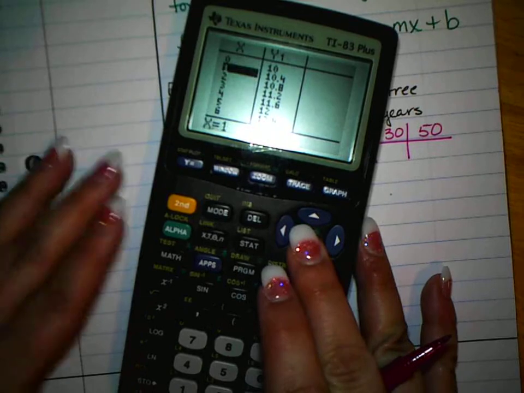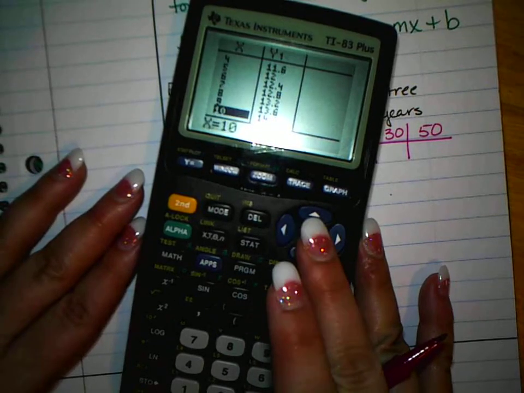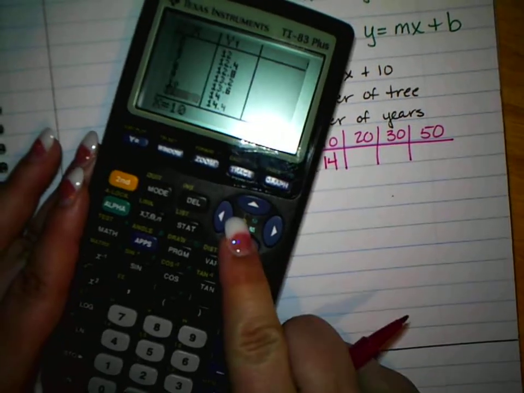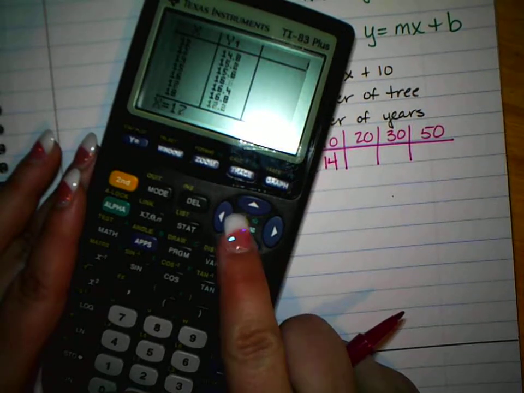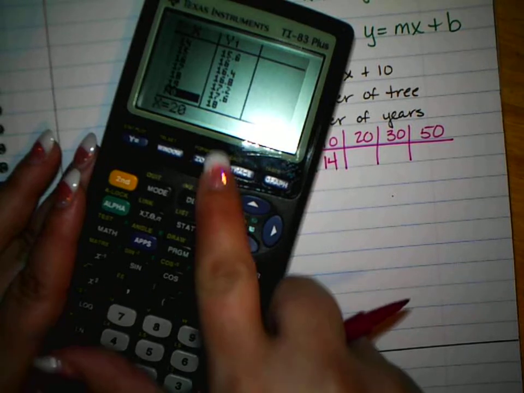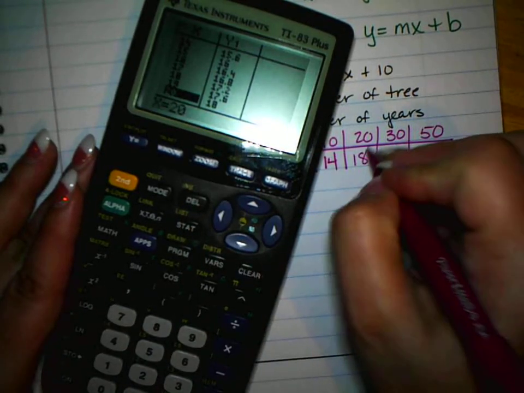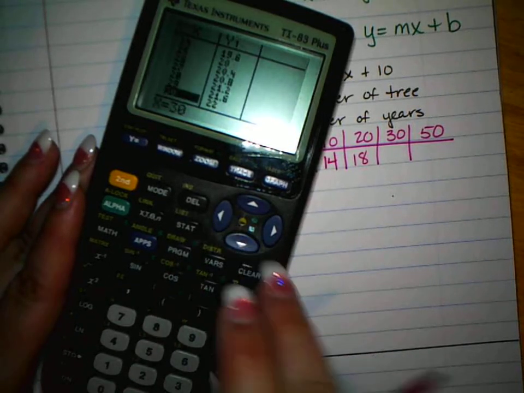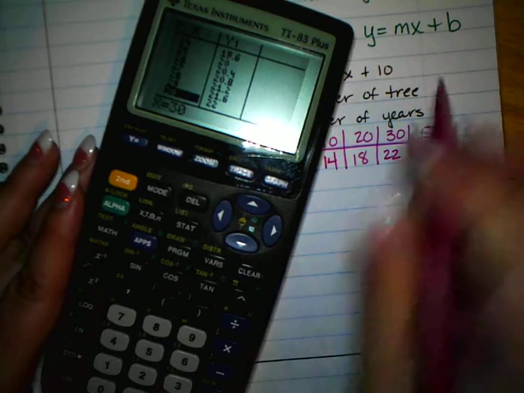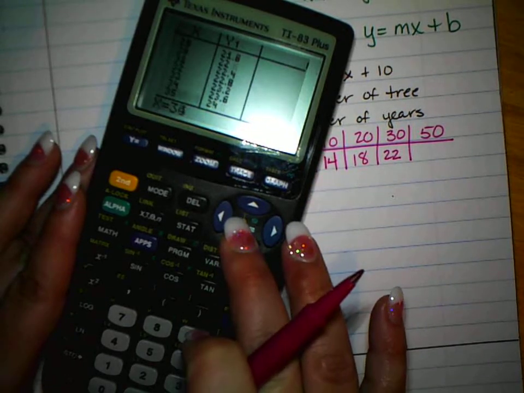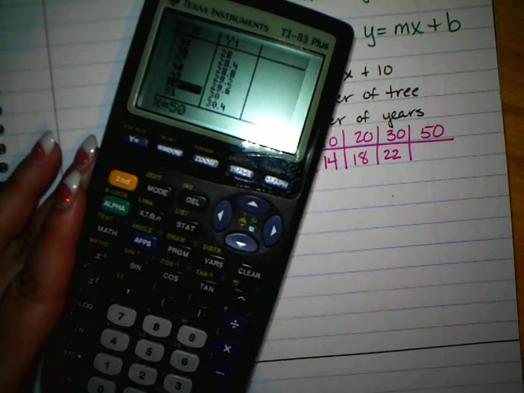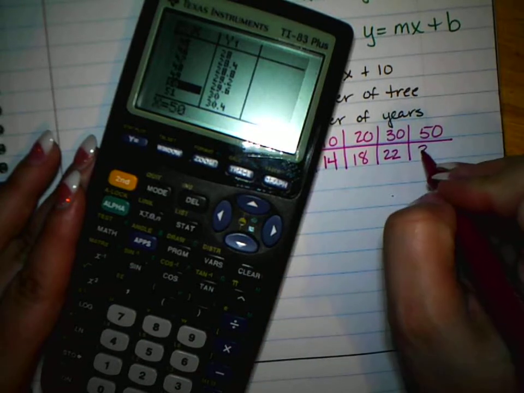I can either just scroll down because it continues, and then there's 10, which is 14. And that is one way to keep doing this. 20 is 18. 30 is 22. And all the way to 50. Oops. But that's okay because I can just go up and there's 50.